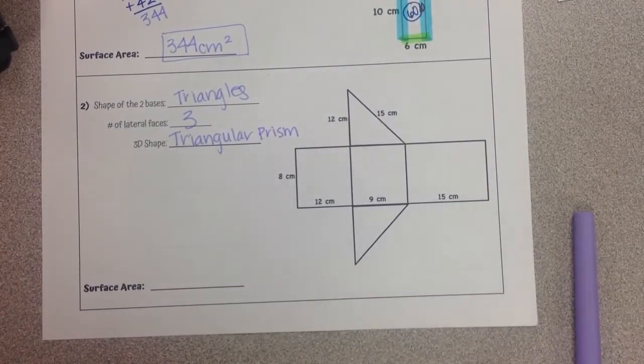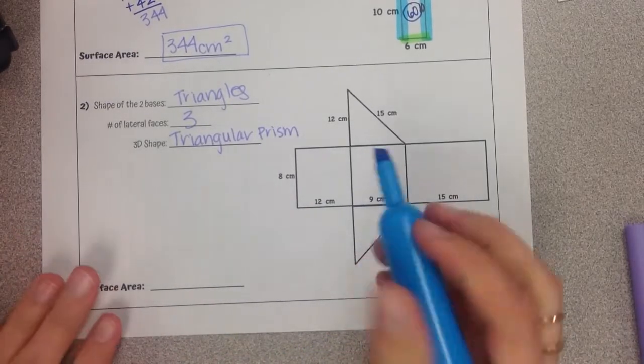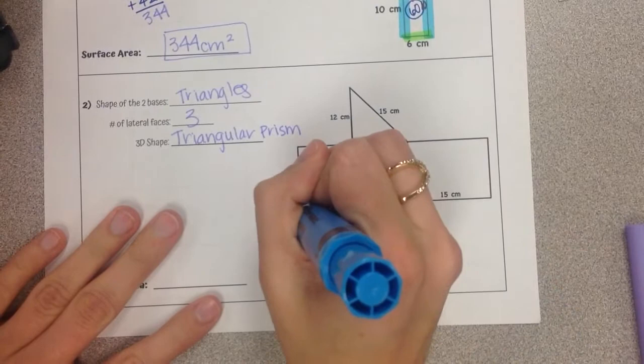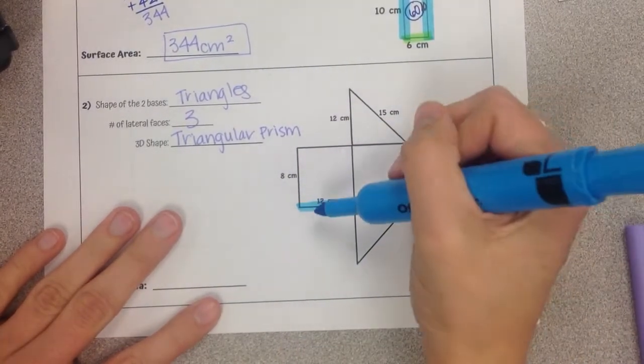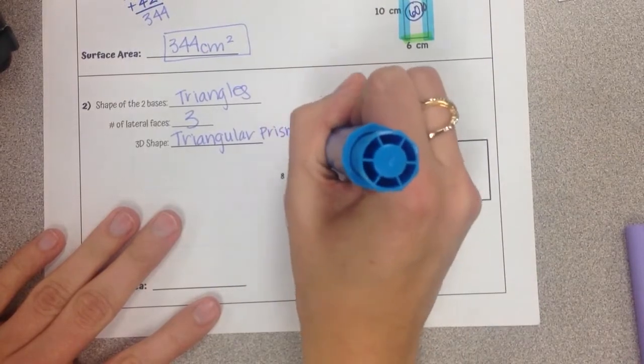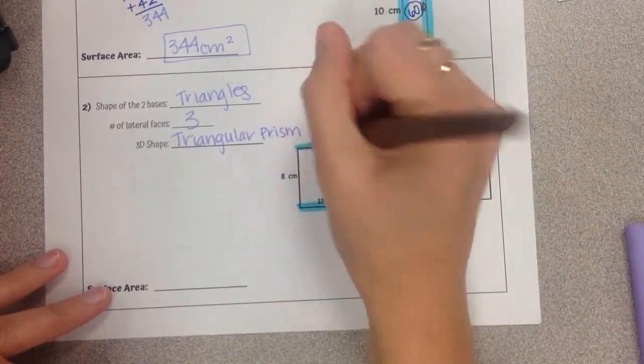So now let's go ahead and start highlighting. First thing I'm going to do is take one of my highlighter colors and highlight this base here. So one of my rectangles, that base is 12. Well, if the bottom is 12, that tells me that the top is also 12. Okay.